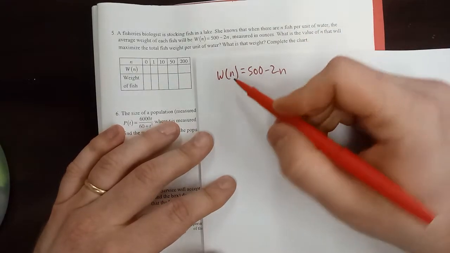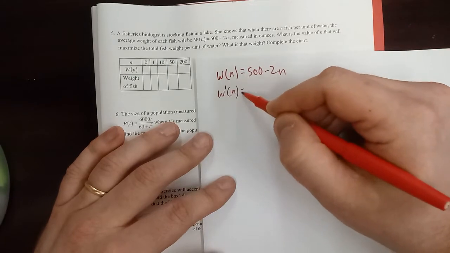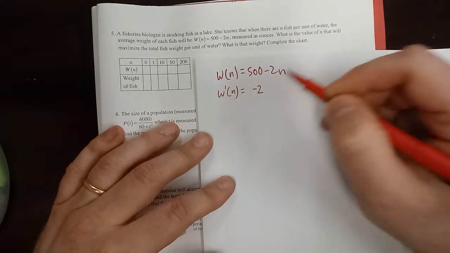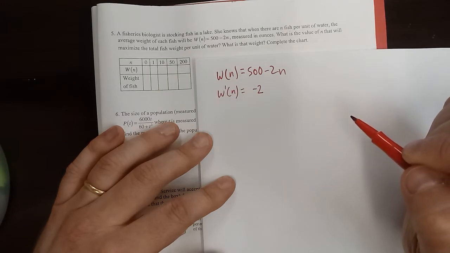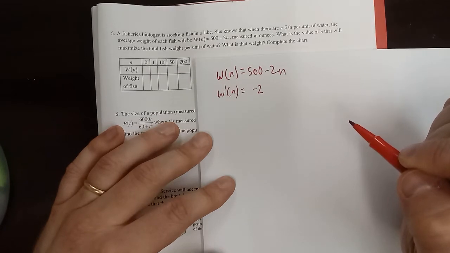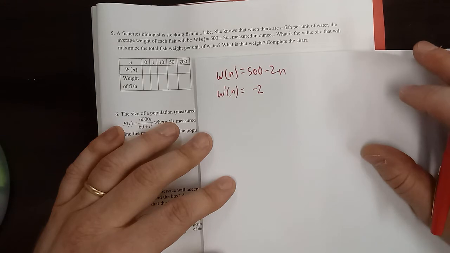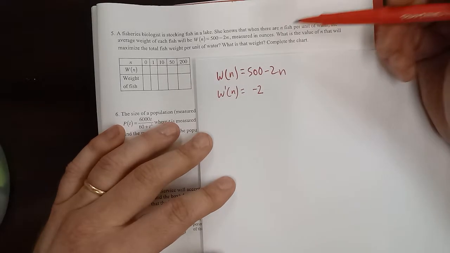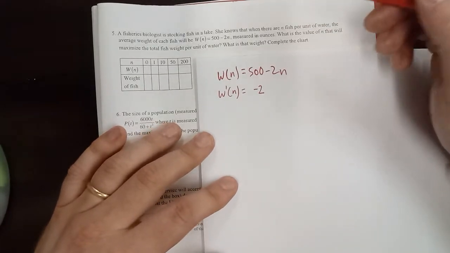This seems like it's too easy. Don't I just take the derivative and get negative 2? This is just saying we have a negative slope. There are n fish per unit of water. Okay, well let's see what's going on.